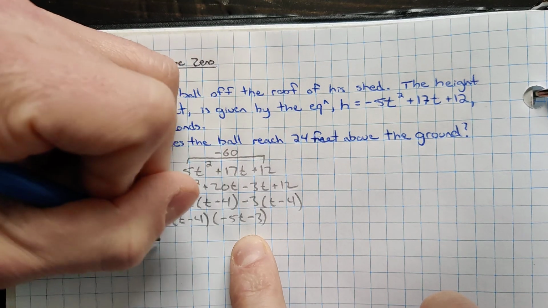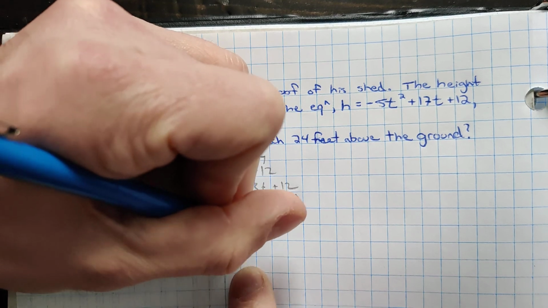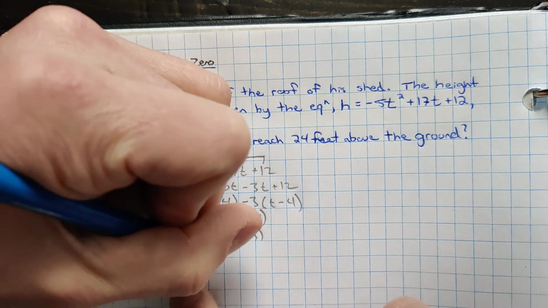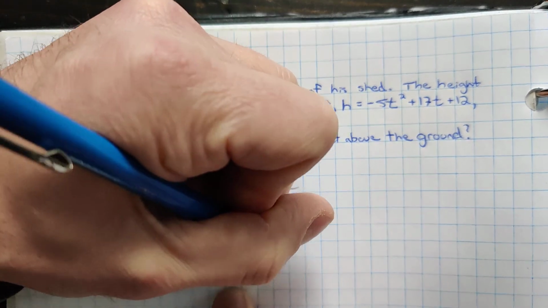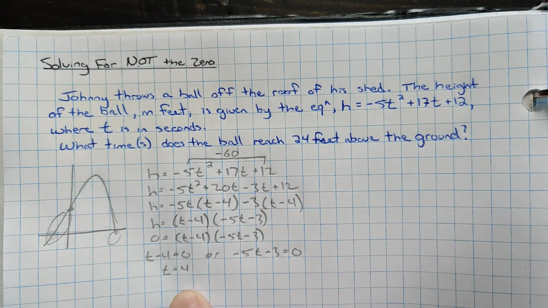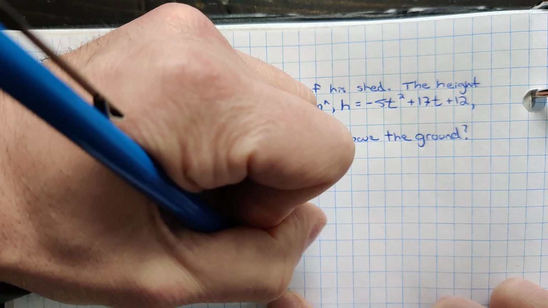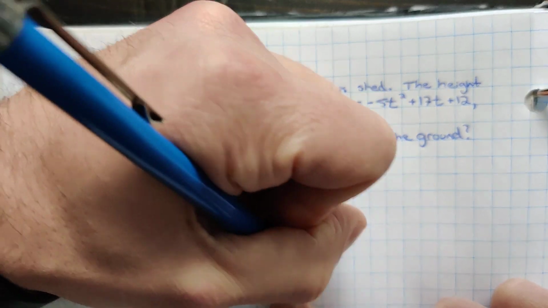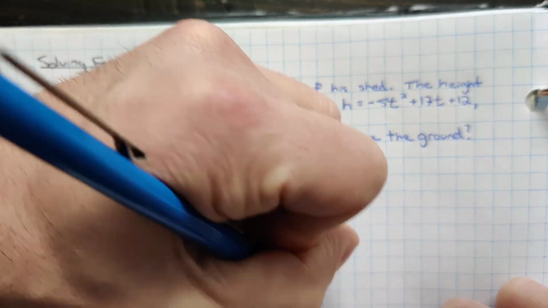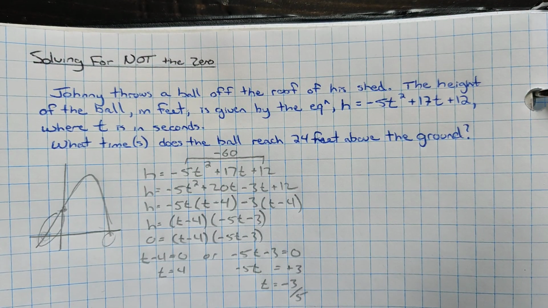We can now find our zeros by setting this equal to 0. And then we have t minus 4 equals 0 or -5t minus 3 equals 0. T minus 4 becomes t equals 4. So at 4 seconds, or solving this one, -5t equals +3, sorry, and then t equals -3/5 is the final result there.